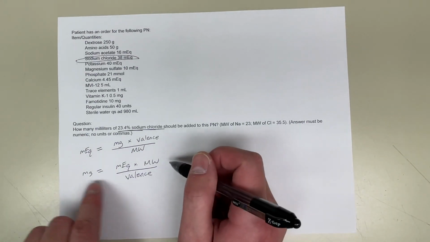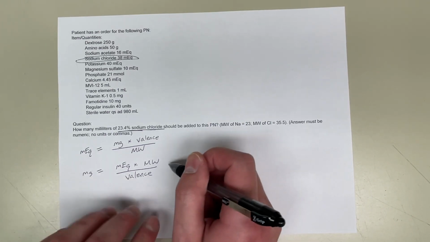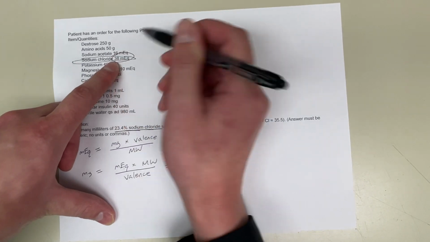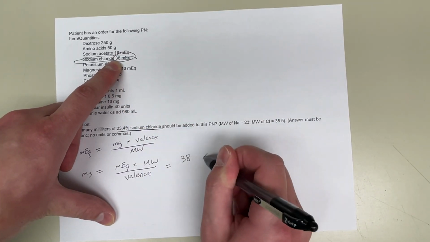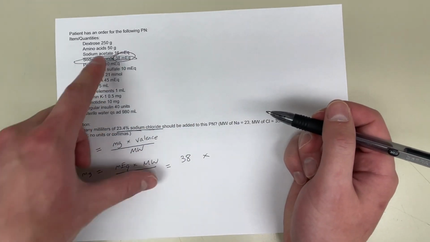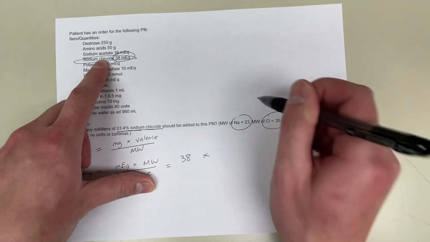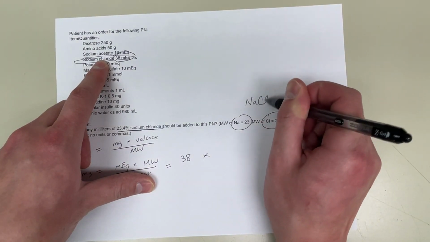So I got milligrams equals this, so I'm going to just fill it in. Milliequivalents is 38 milliequivalents, times the molecular weight of sodium chloride, which they have here. Sodium plus chloride, because sodium chloride is this.